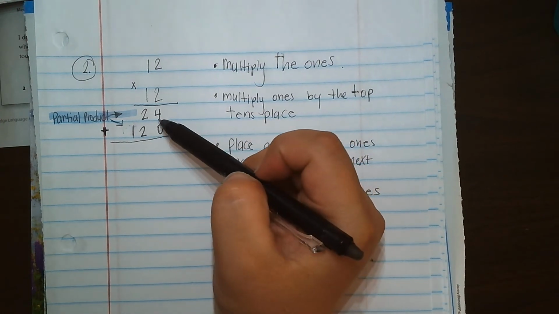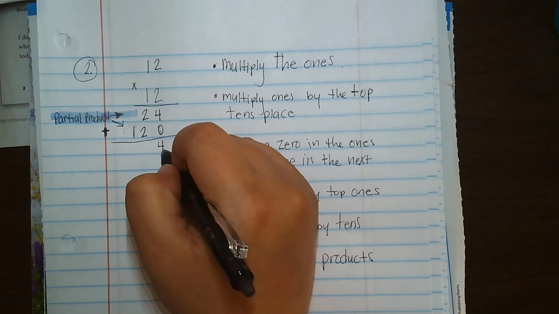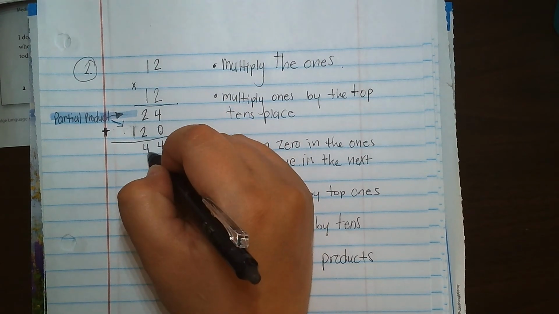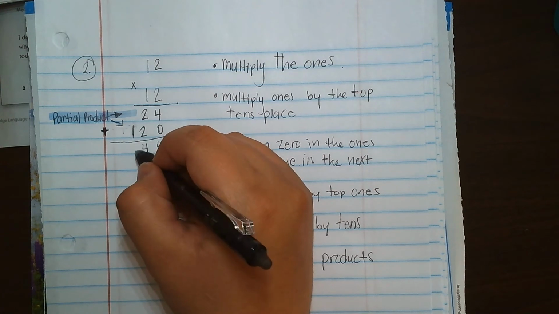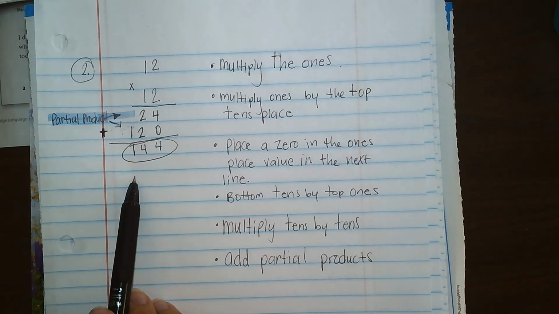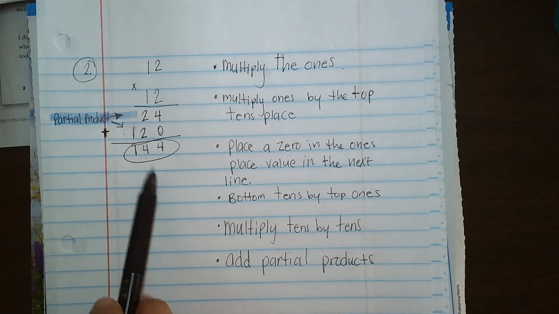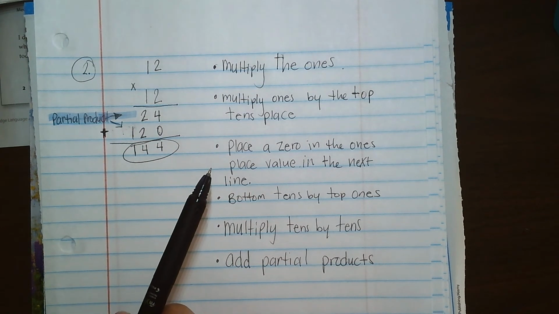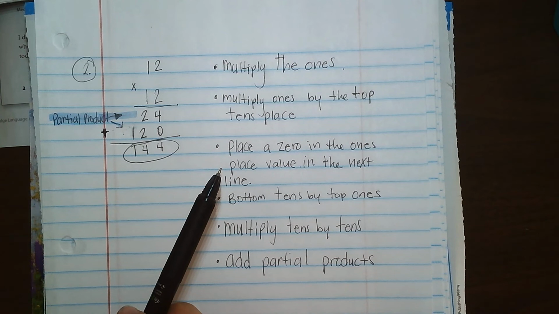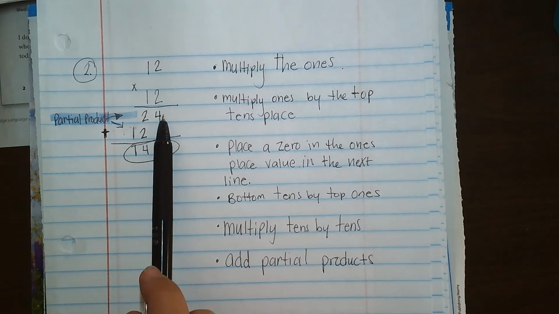So we're adding partial products. 4 plus 0 is 4. 2 plus 2 is 4. 1 plus nothing is 1. Your final product, I'm circling it because that's my signal to you that this is the final answer. Final product is 144. Now, I know some of you are looking at me like, Letty, I know my times table chart. I know 12 times 12 is 144. I believe you. But we need to be able to show the work.